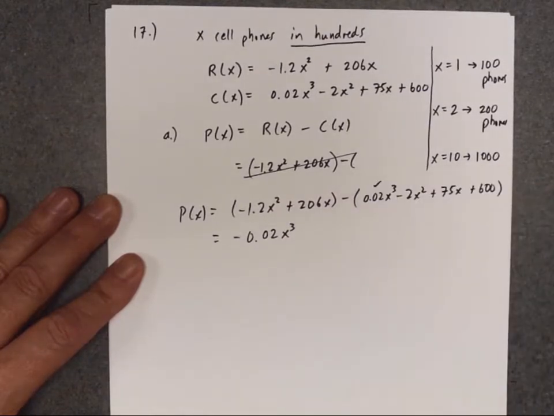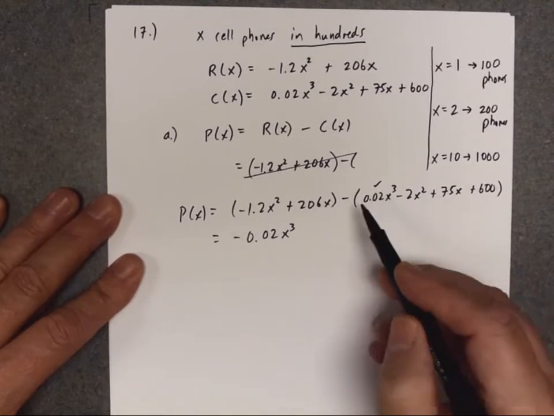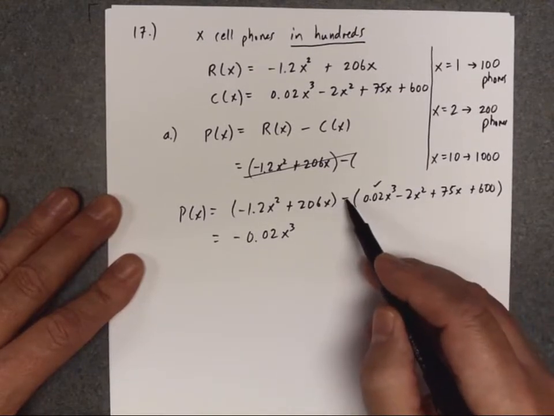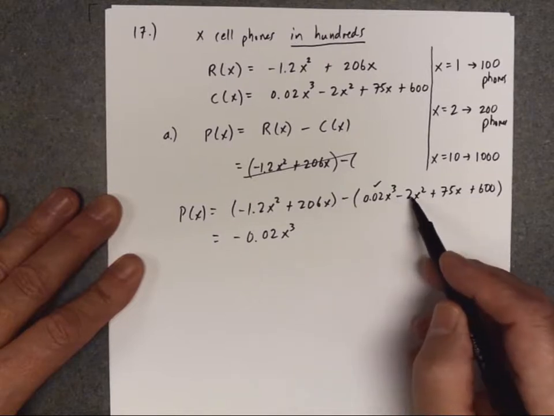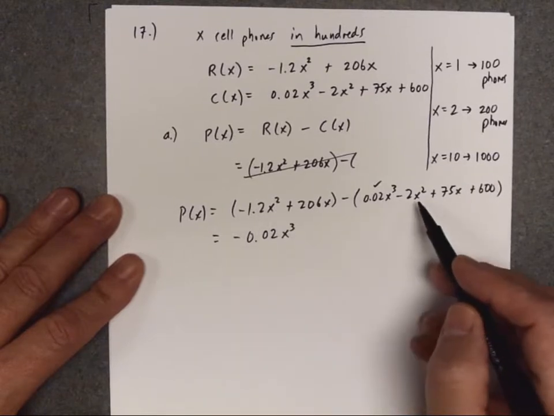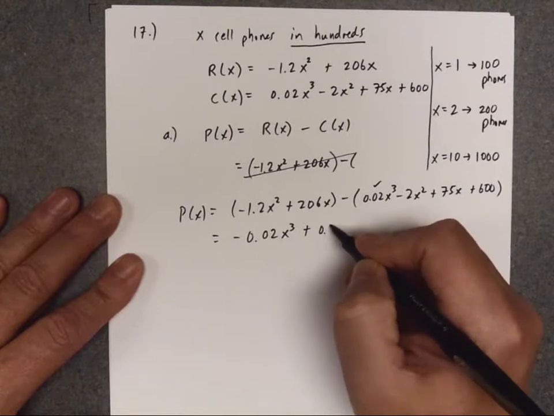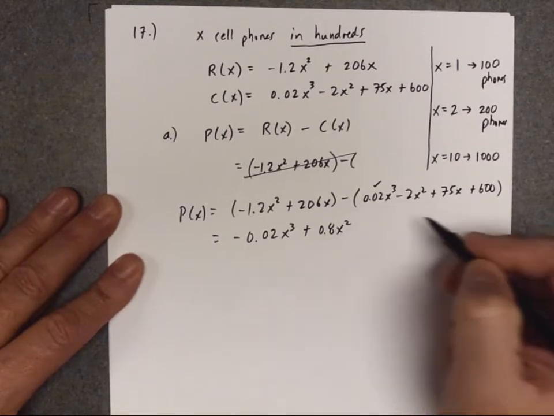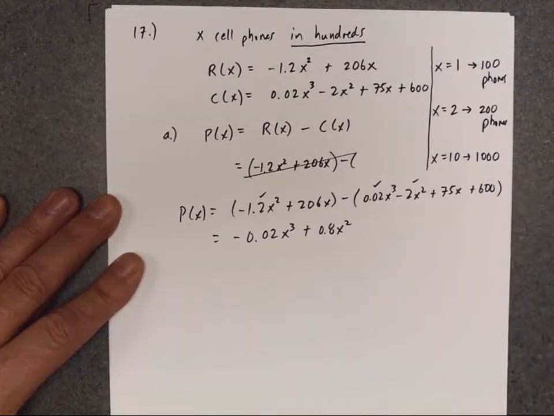So mark that. Now let's do the x squared. So here I have negative 1.2x squared, and here I have a minus, or subtract, a negative 2x squared. When you subtract a negative, that means positive, so it's really negative 1.2x squared plus 2x squared, which ends up being 0.8x squared. So I've now taken care of those.